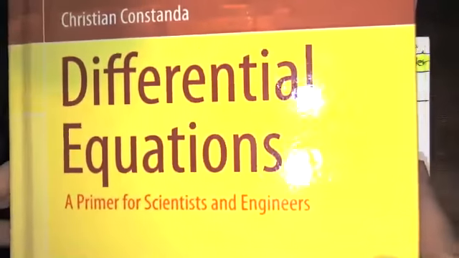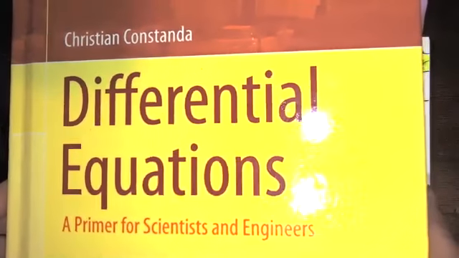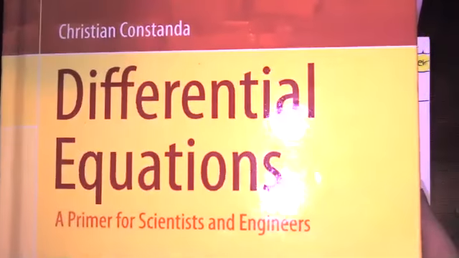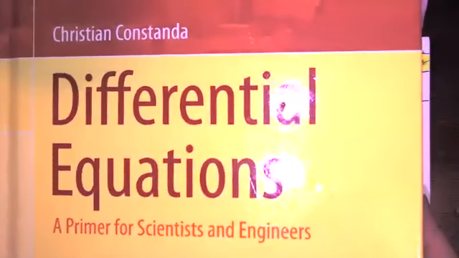I actually really love this book. This is Differential Equations, a primer for scientists and engineers by Christian Constanda. He is a professor at the University of Tulsa, and he is prolific. He's amazing.